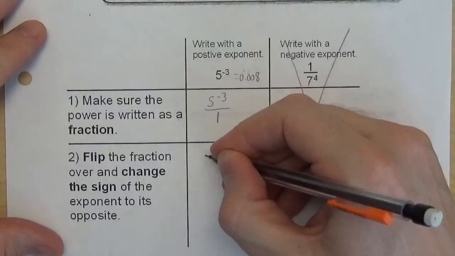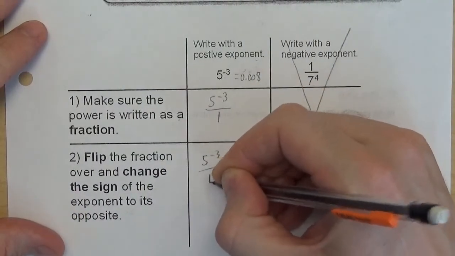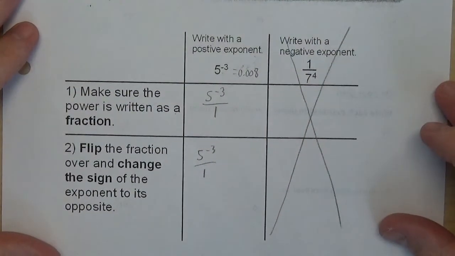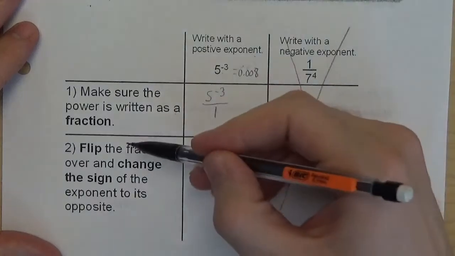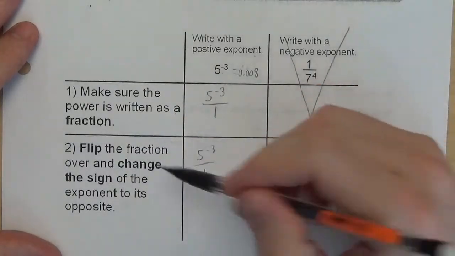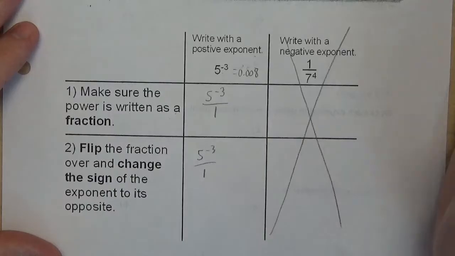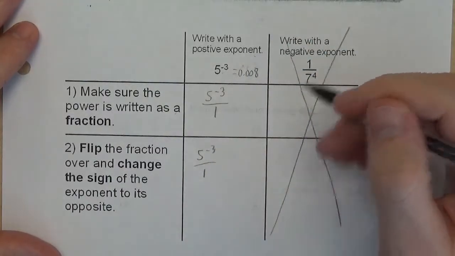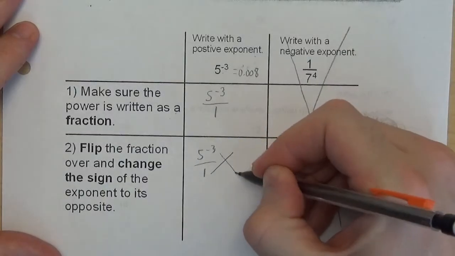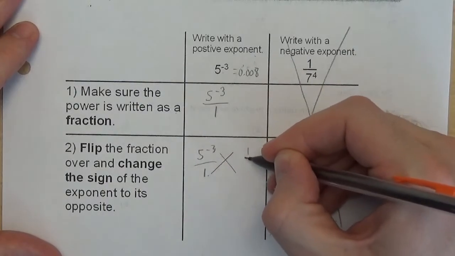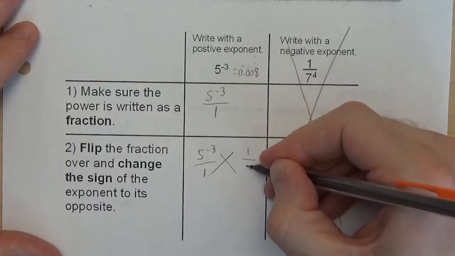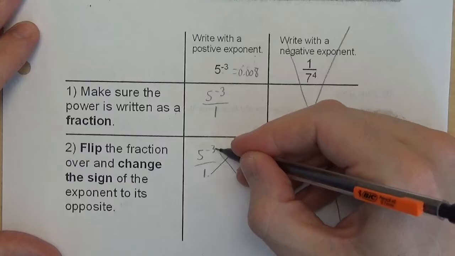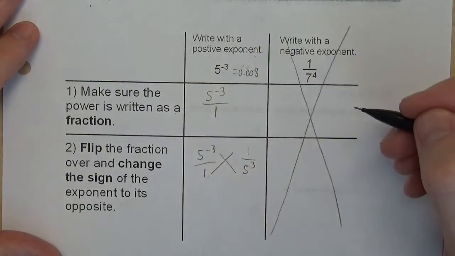So go ahead and copy that down underneath step number 2. We've made it into a fraction. But step number 2 is really how we change a negative exponent to a positive one. What you do is you flip the fraction over and you change the sign of the exponent to its opposite. So in this case, because it's negative, it will change to positive. If it was positive, it would change to negative. So flip this over, which means the 1 will now be the numerator, and 5 to the negative third becomes the denominator, but in the process of being flipped over, the negative exponent changes to a positive 3.